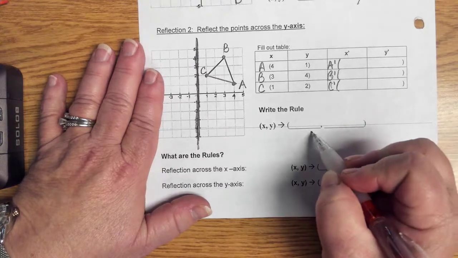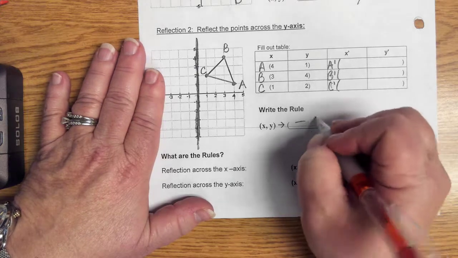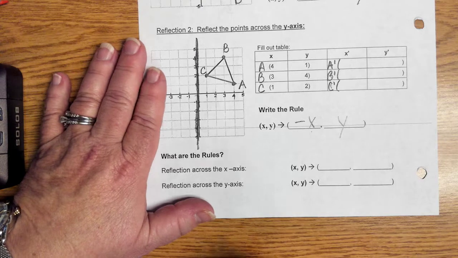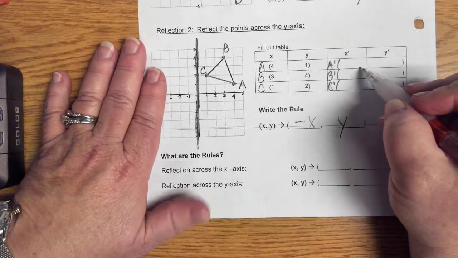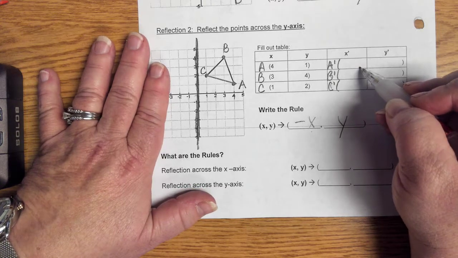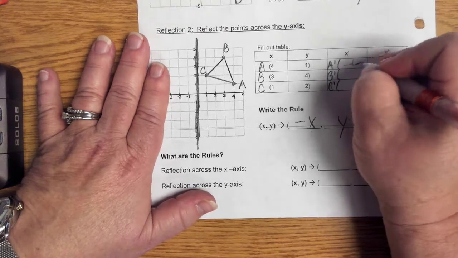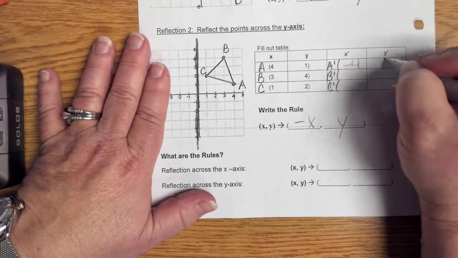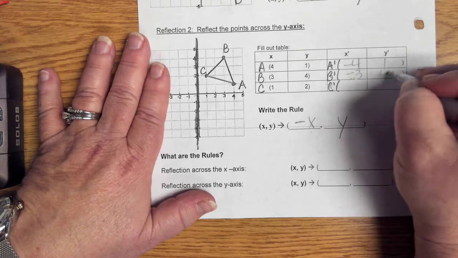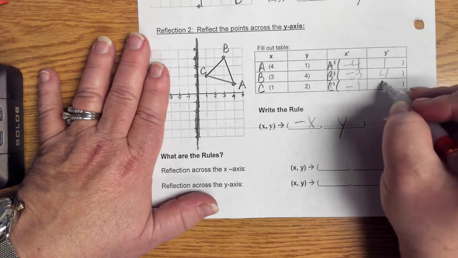Let's write the rule first. What does it say the rule is? Change the x. Keep the y the same. So, if I come up here, do I even need the graph? What am I going to put for x prime? Or y, A prime? -4. And what's y? 1. What's B prime? -3 and 4. What about C prime? -1 and 2.